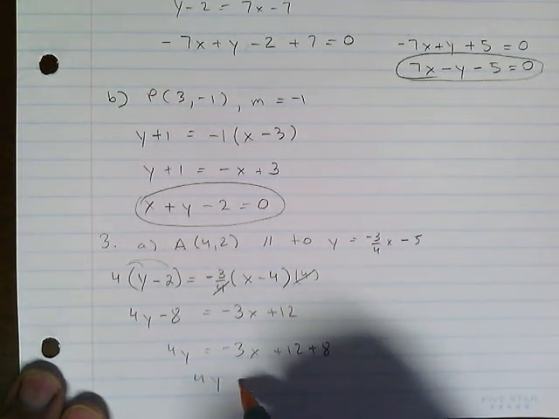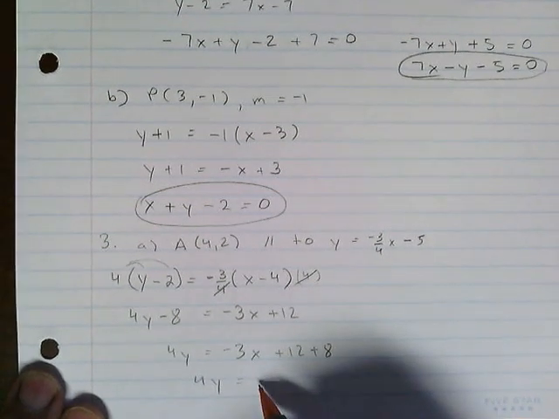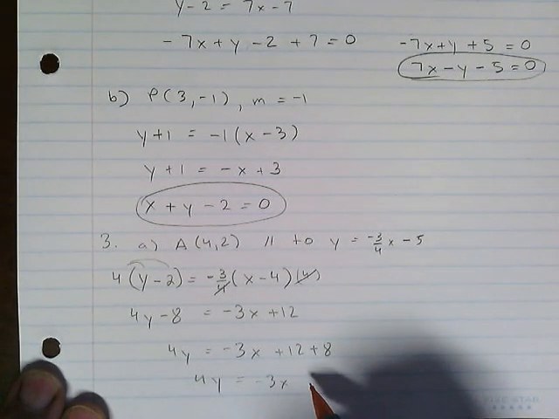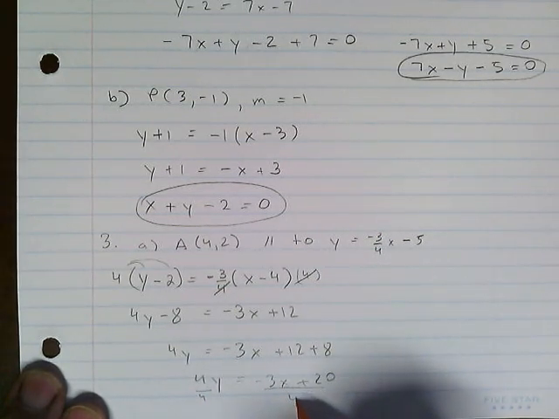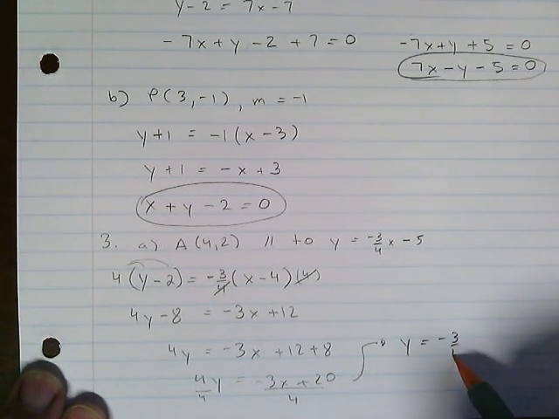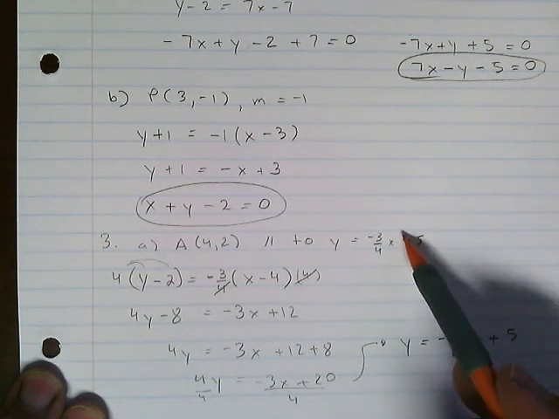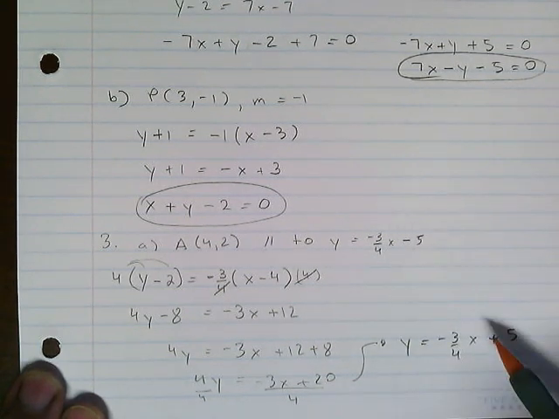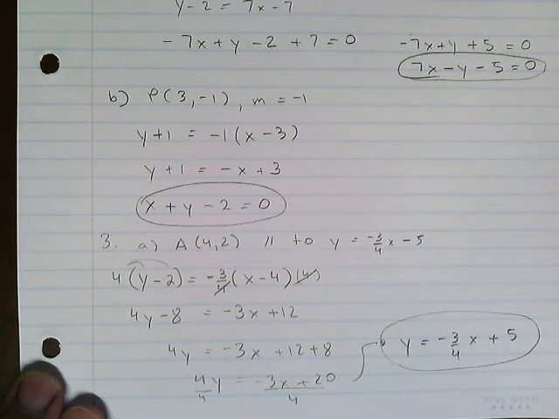That's 4y is equal to negative 3x plus 20. And then last step is we divide everything by 4. And over here we have that y is equal to negative 3 over 4 x plus 5. And it has a different y-intercept. So it is parallel, it's a different line. So there it is.